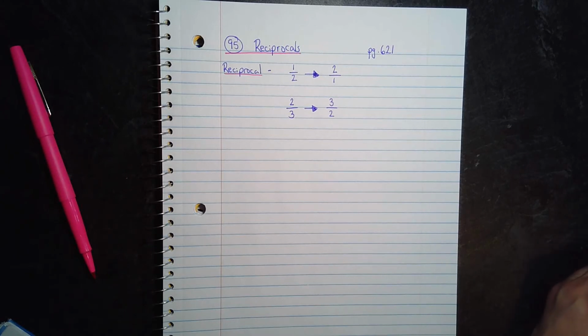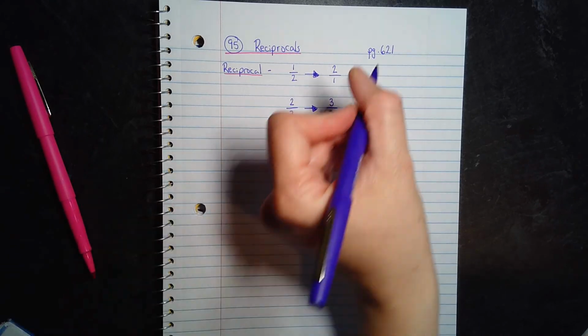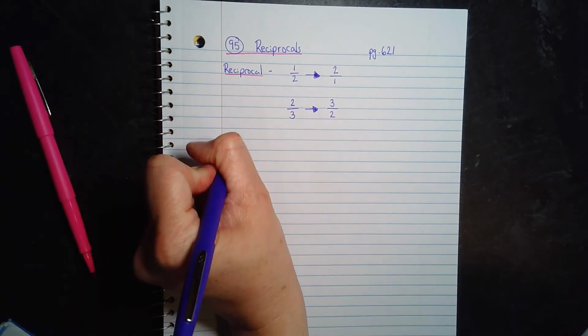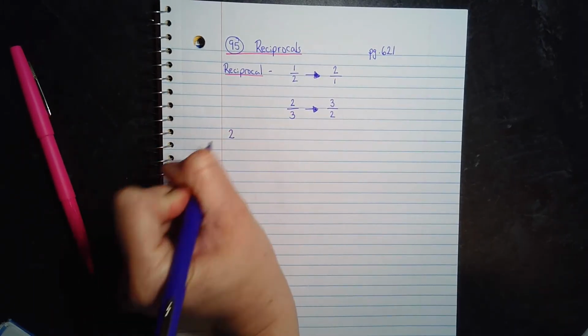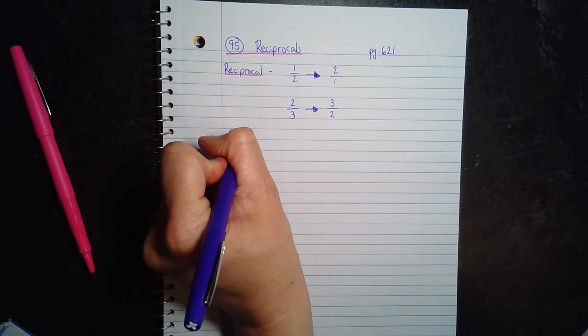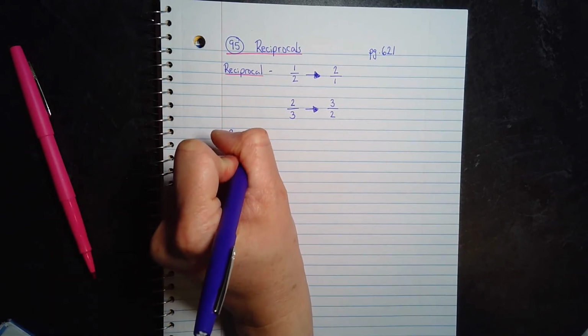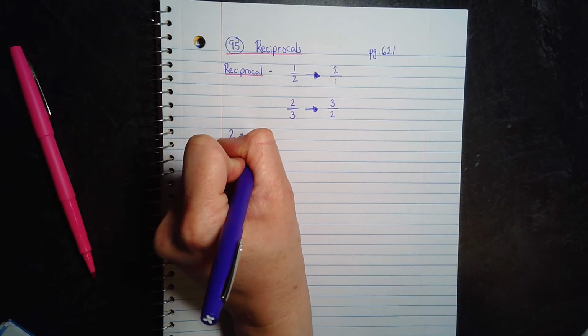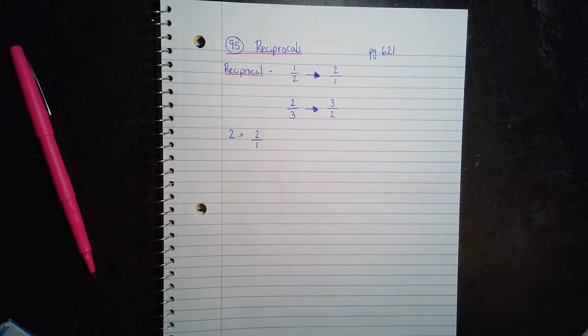And we can even do this, and I'm on page 622. If you're following along, I'm just using my own words instead of the words in the book. We can even do this with a whole number. Whole numbers have reciprocals as well. Like if I had, I'll write it over here, the number 2, for example, any whole number we know we can write as a fraction over 1.